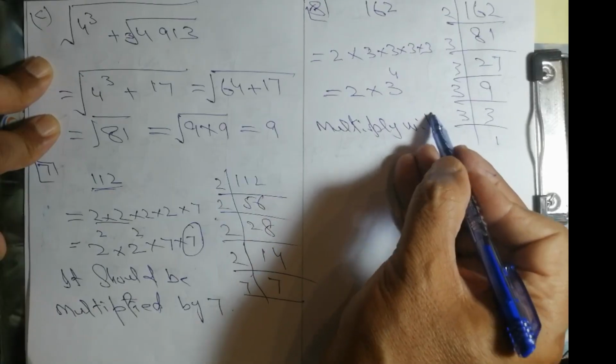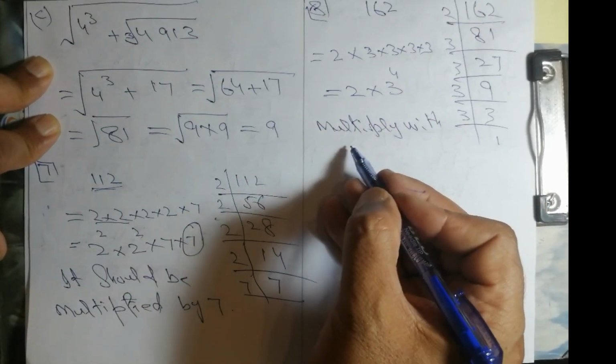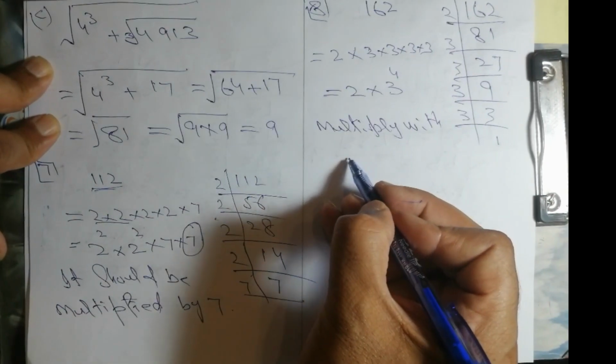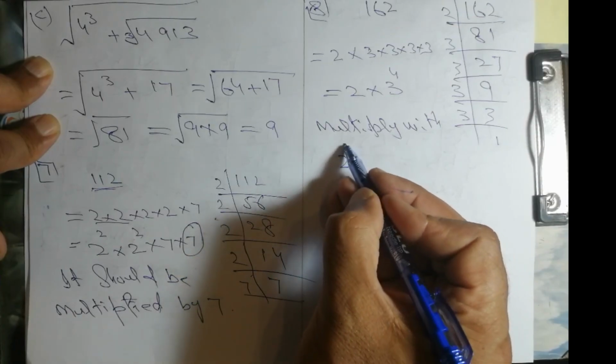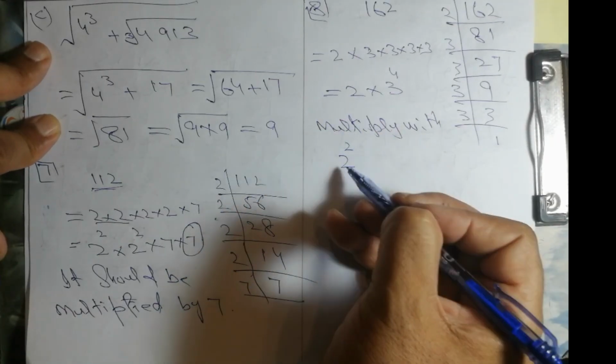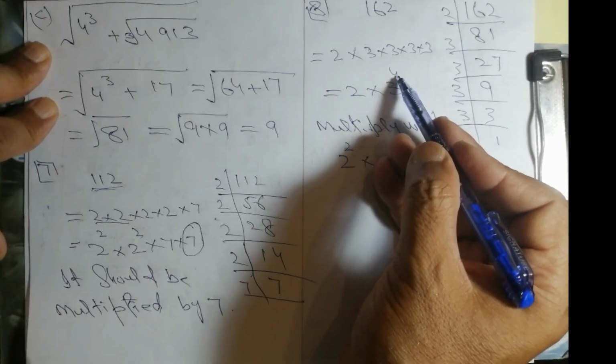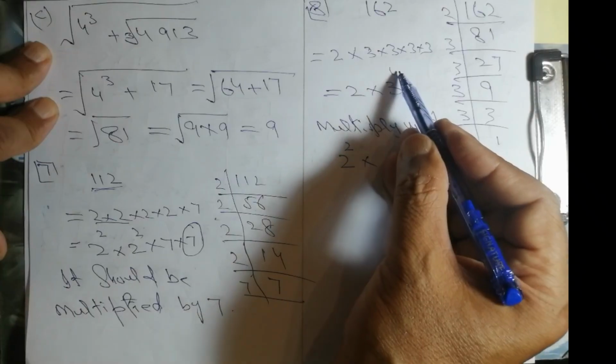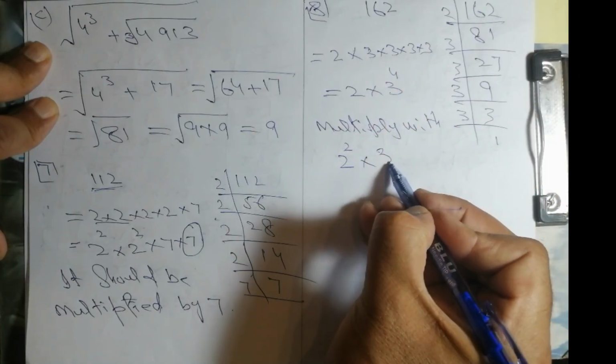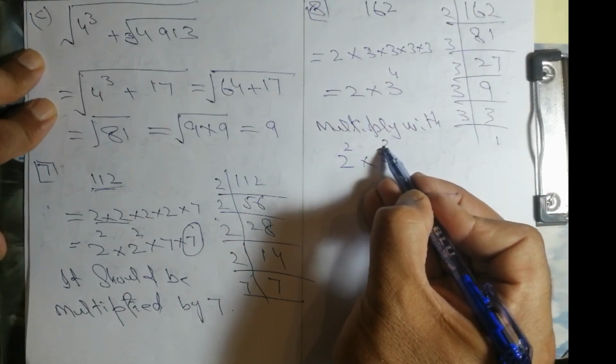To make a perfect cube, it should be multiplied with 2 squared. When we multiply, this will be 2 cubed. And for this number to become a multiple of 3, this should be 3 raised to power 2.